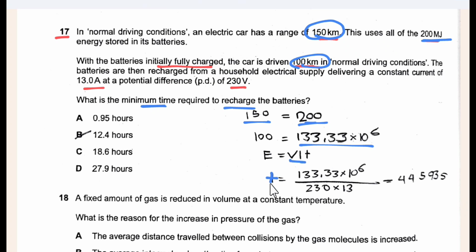So to find the time, we know the energy, we know the value of voltage, and we know the current. So the time comes to be in seconds, and we need to convert it to hours by dividing by 60 to convert it to minutes, and then again dividing by 60 to convert to hours, and it comes to be 12.4 hours.